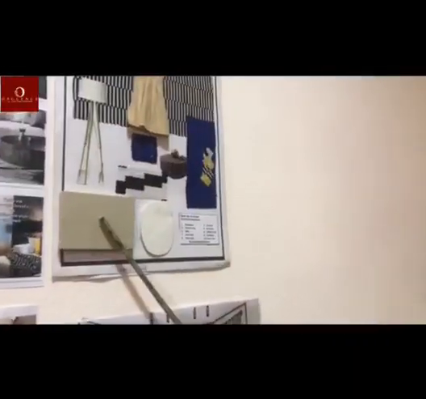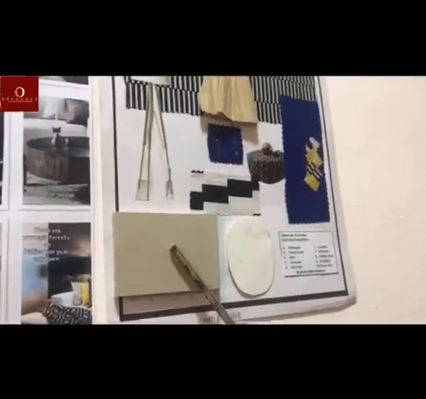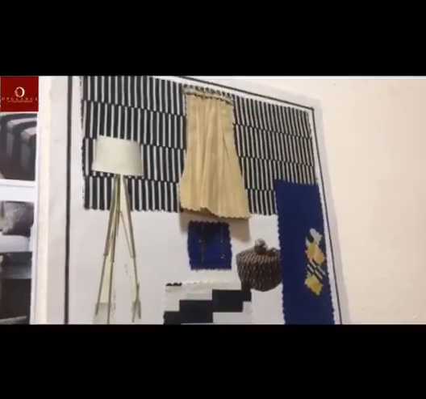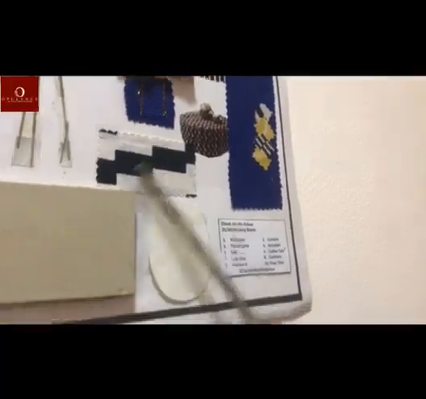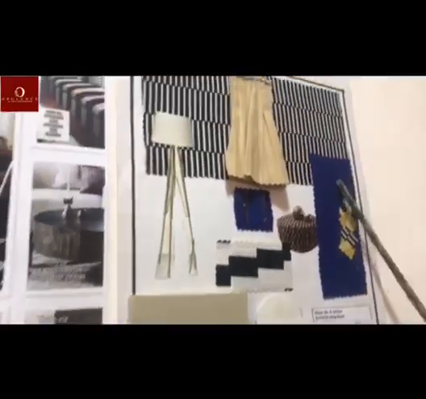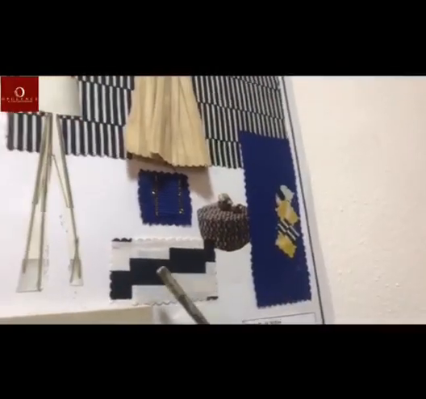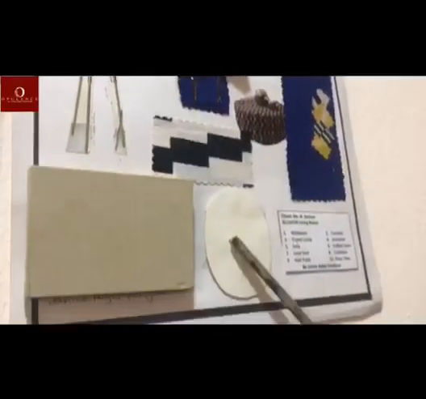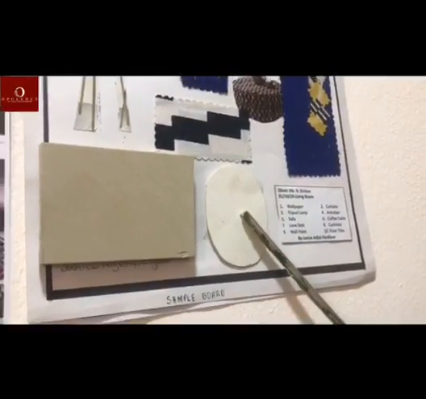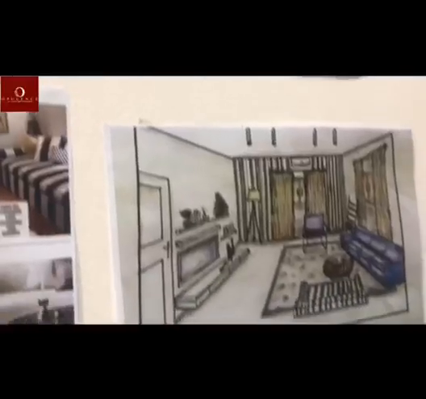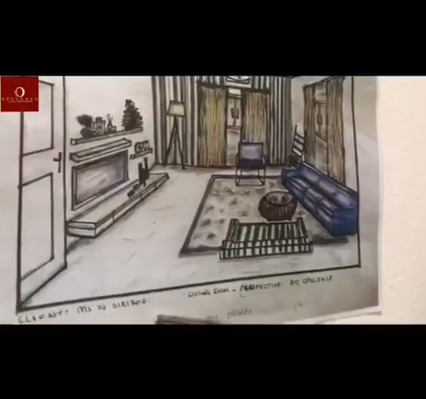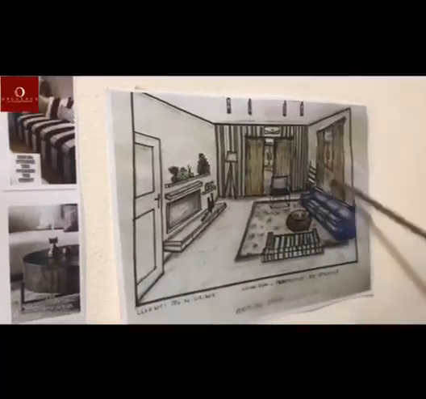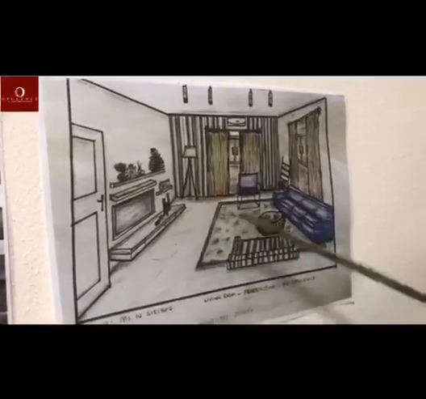This is a sample board. It shows the actual materials I'm planning to use for the perspective room. We have over here the curtains, the sofa, the round table, the love seat, the possible Benjamin Moore paint. Down here is the perspective drawing. This is how the whole overall room will look when it is finished.